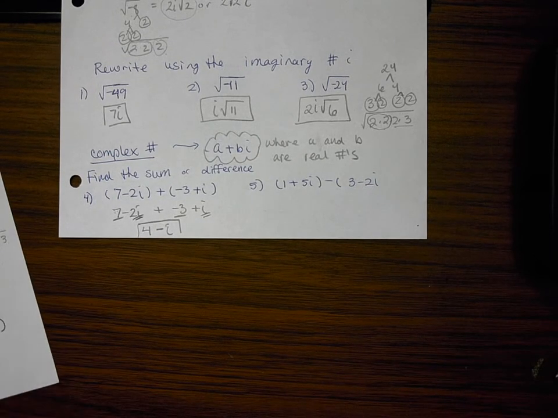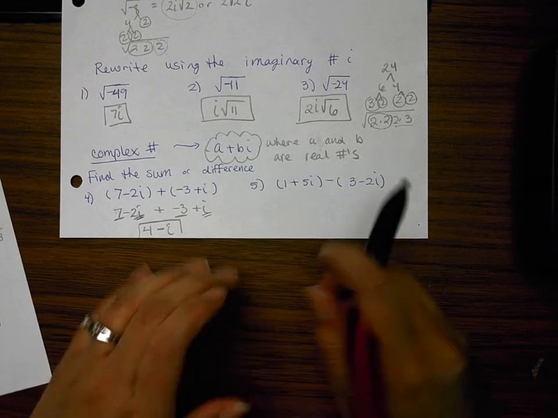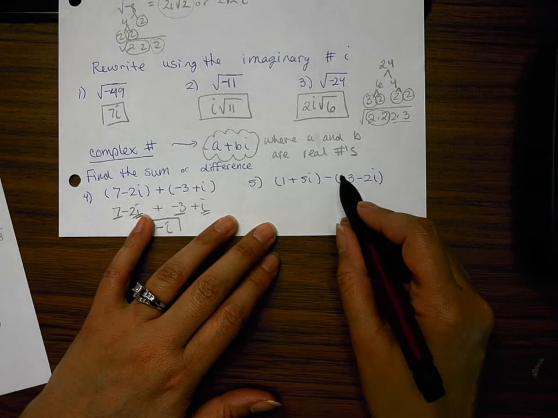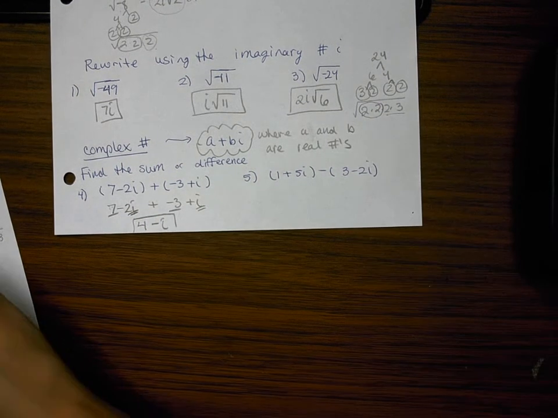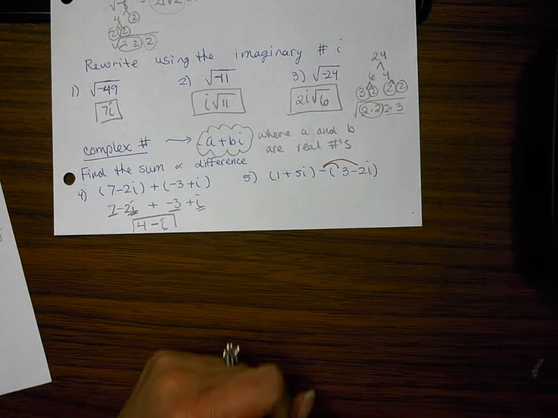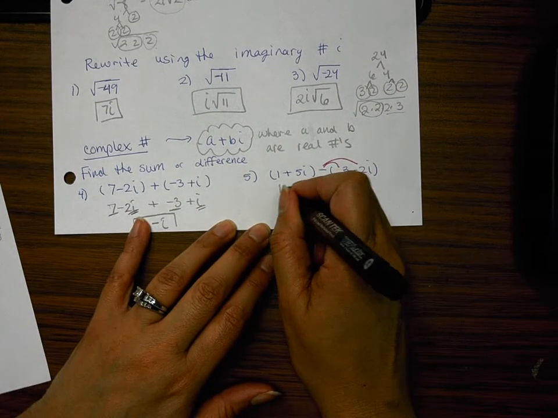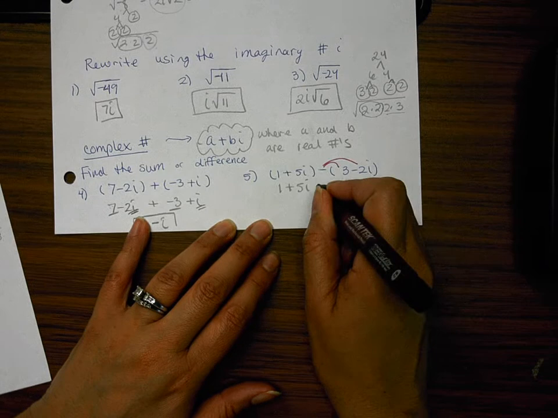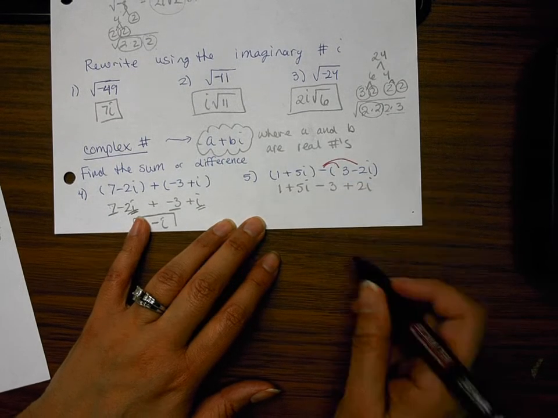And again, because there's a minus sign in between, it is not a multiplication, it is not a double distribution problem. Okay, so on this one, we do have a negative to distribute, and after you distribute the negative, then you drop the parentheses like I did on number 4. So 1 plus 5i minus 3 plus 2i, because a negative times a negative is a positive.